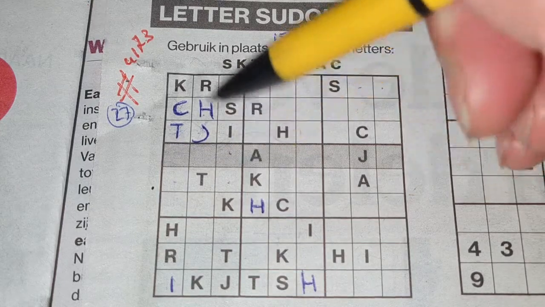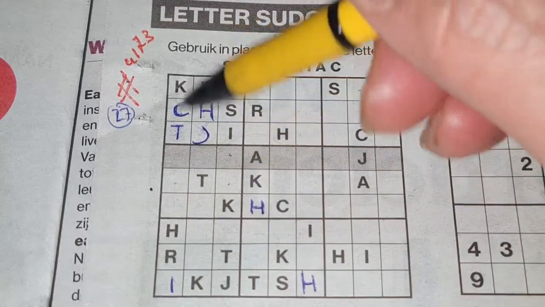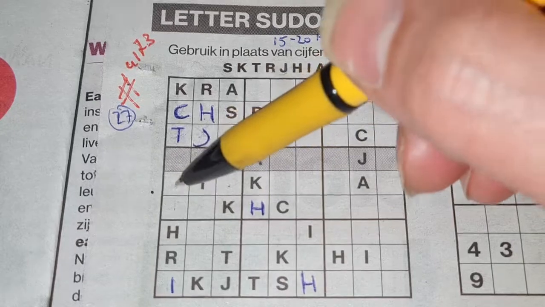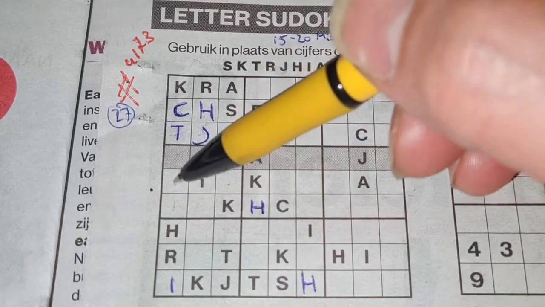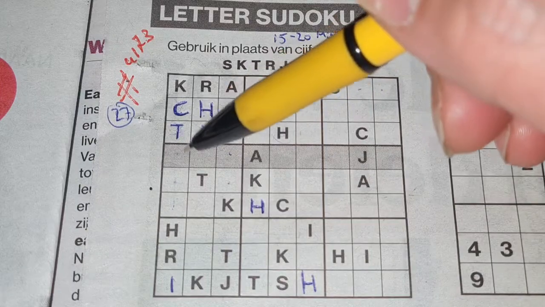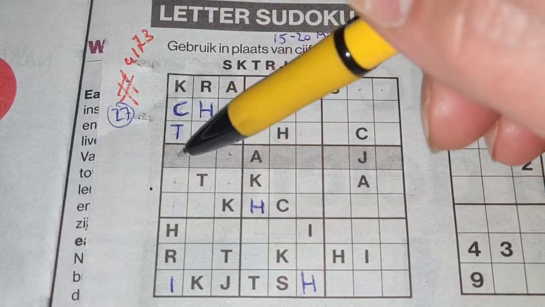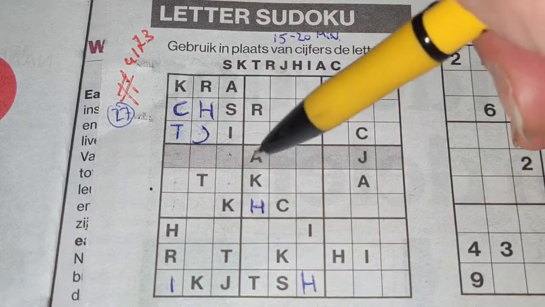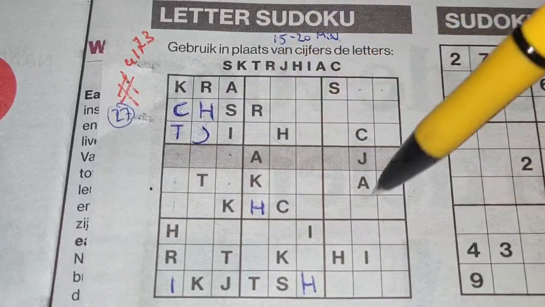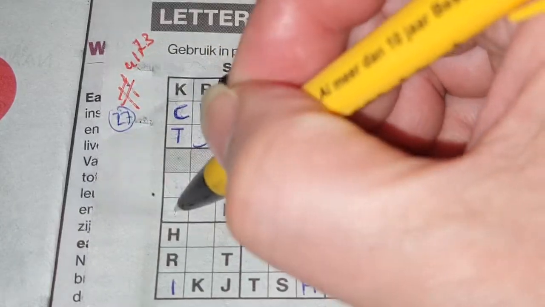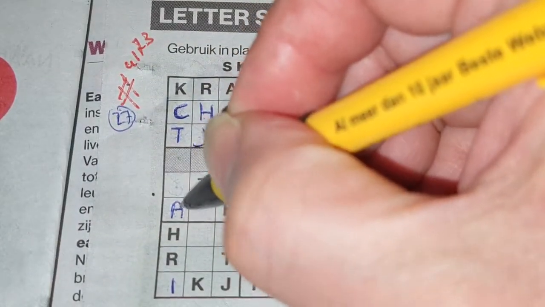3 missing letters in the first column. Those missing letters are the S, the A, and the J. S, A, J. Well, we have an A in this row, so no A there. Here an A in the middle row, so no A in that box. One box left for the A. Should be there.